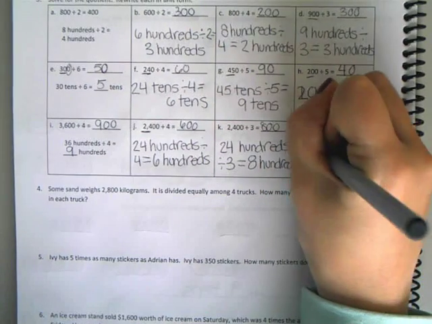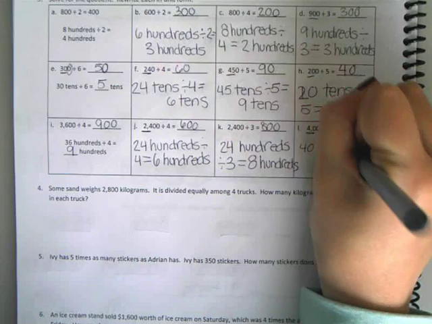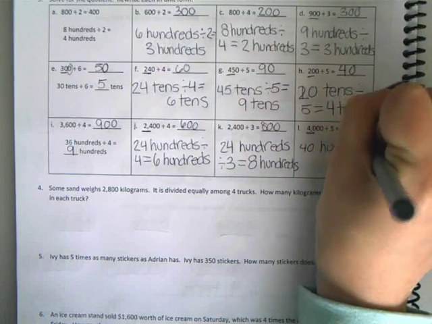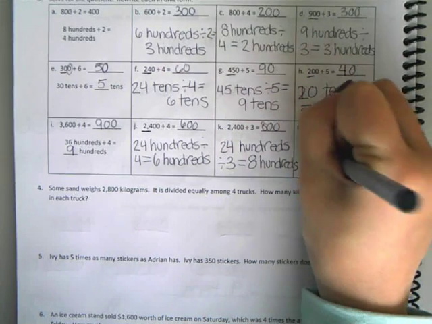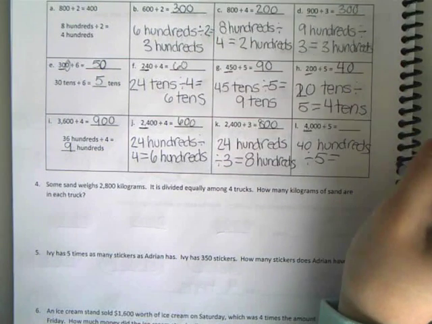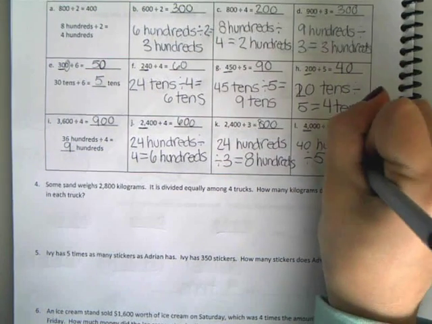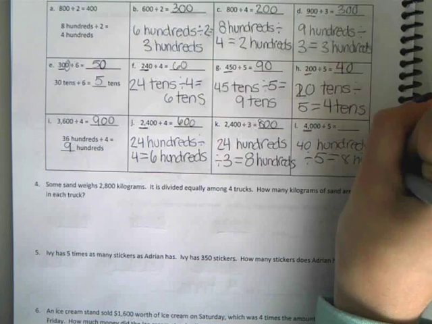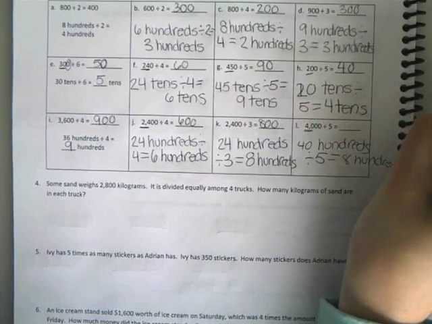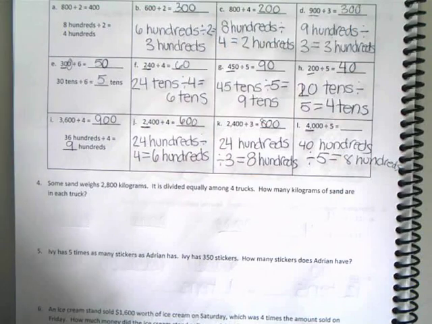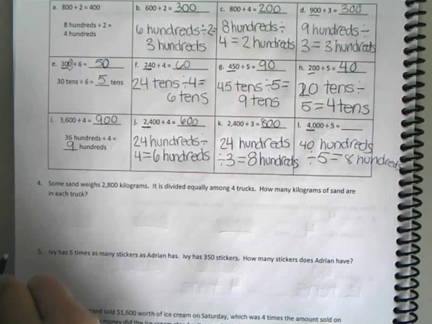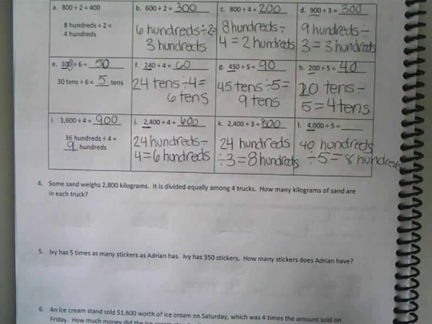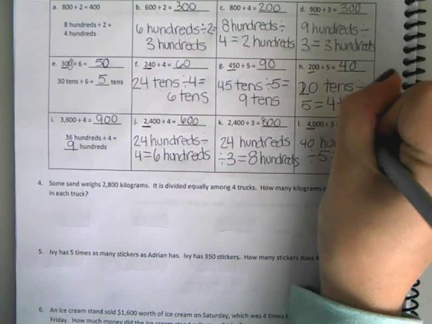Yep, 40 what? 100. 40 hundreds. And what am I dividing by? Divided by 5, equals 8. Good job. 8 hundreds. What's 8 hundreds in standard form, Garrett? Like, what do I write right here? 800, yep.